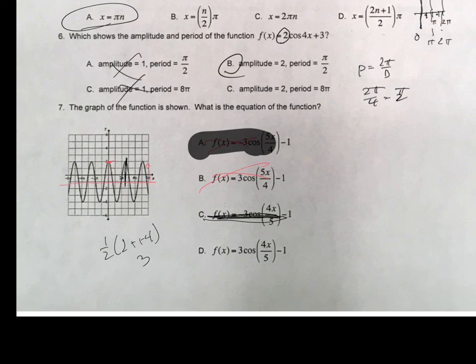It looks like the period is the only thing that's different between these two, or the b value, I should say. So I'm going to go with 5 pi over 2 instead of calling it 2.5 because there's no decimal. So this is my period equals 2 pi over b. I'm trying to get to b, so 5 pi over 2 equals 2 pi over b. Cross multiply. 4 pi equals 10b. How about 5b?